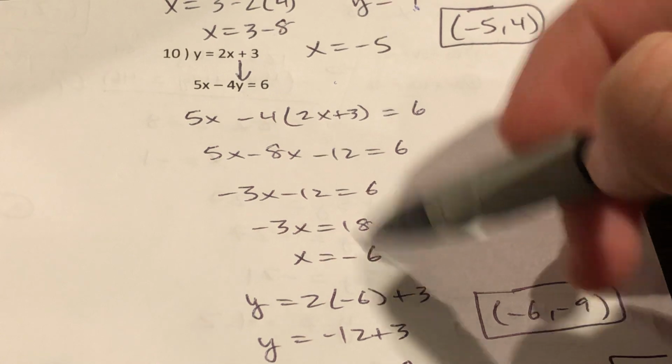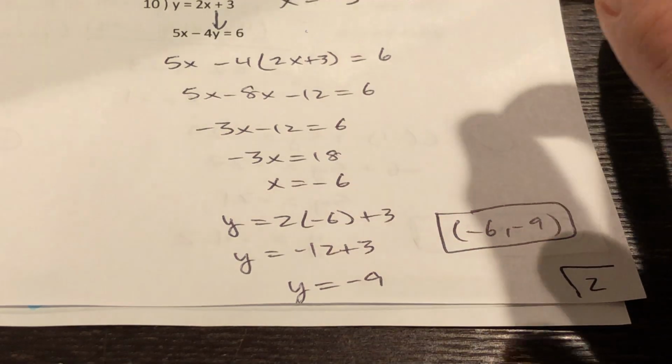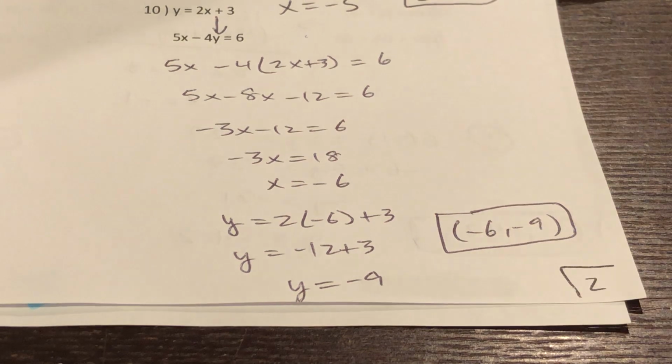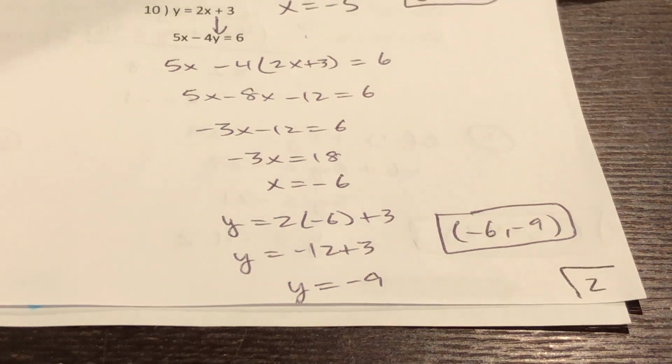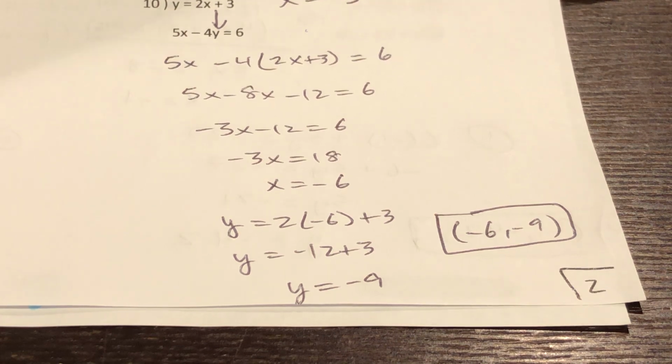X is negative 6. I'm going to plug negative 6 in for x right there. I know what y is. It's double x plus 3. Y is a negative 9 then. Again, we'll practice these a bunch when I see you again.